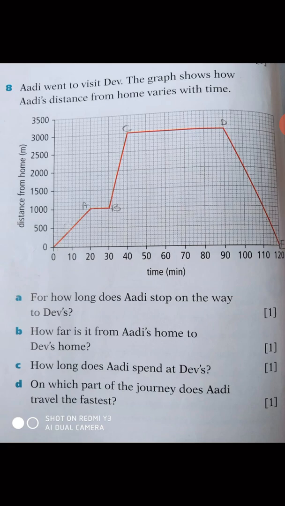So in which part of the journey does Adi travel the fastest? So during the time 30 to 40 minutes, at that time Adi was walking fastest. That is the correct answer. And question E is, how fast does Adi walk on the way back from Dev's home? When he is returning back, the graph line DE shows the return journey because it is coming downwards. That means he is returning back to his own place.